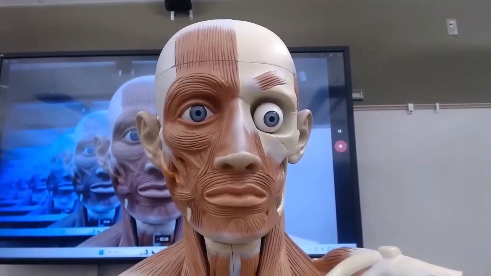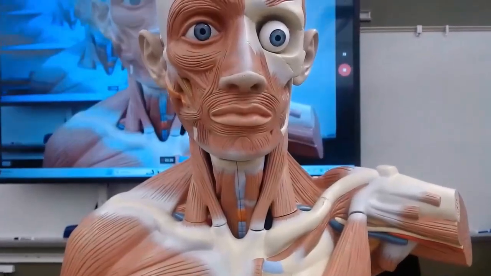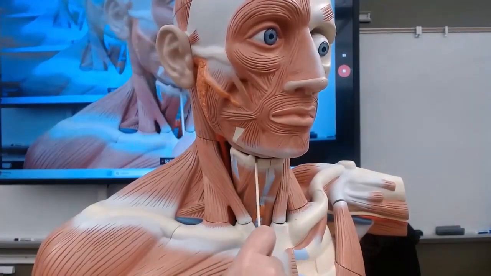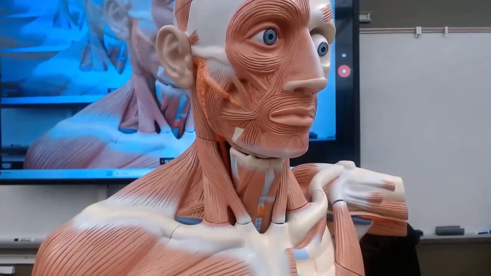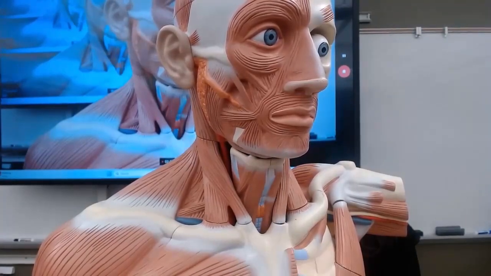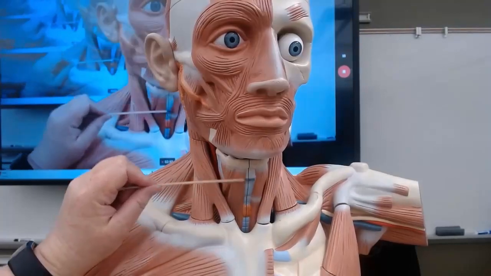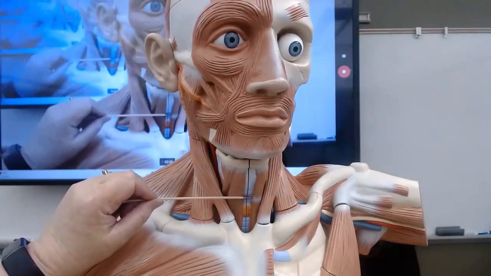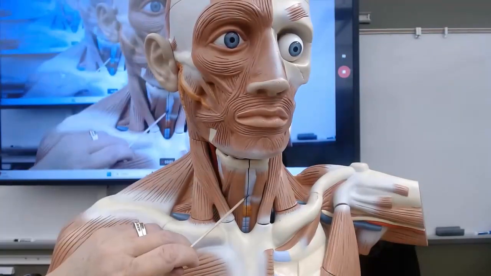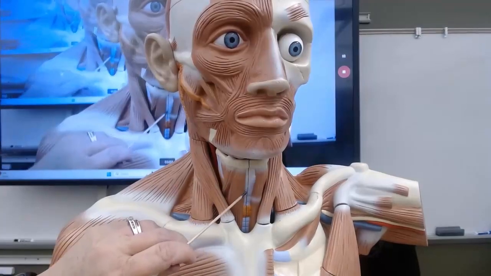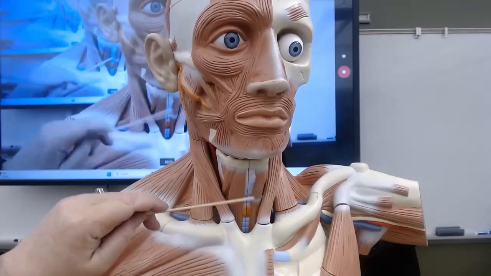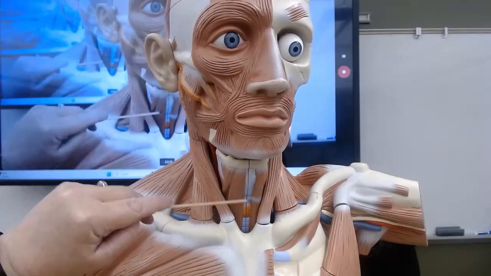So moving down the surface of our model a little bit, here we see the hyoid bone. All right, the hyoid bone is the only unarticulated bone in the body. From here to here would be the larynx. Now the larynx is where we have the vocal cords. Now what we're seeing here in blue is actually called the thyroid cartilage of the larynx. Thyroid cartilage of the larynx. Okay, and the larynx is from here to here behind these muscles.